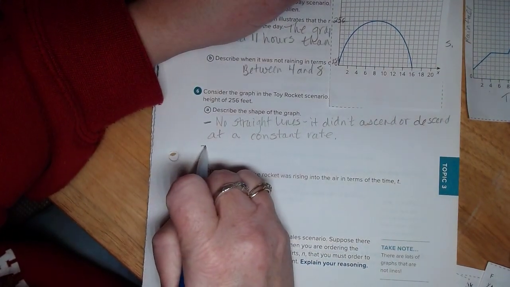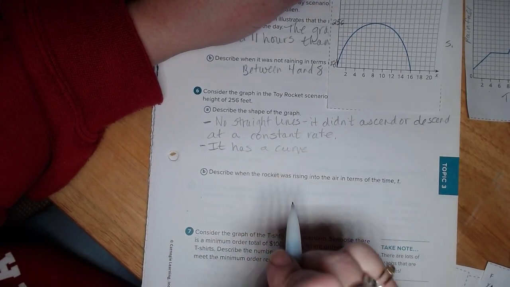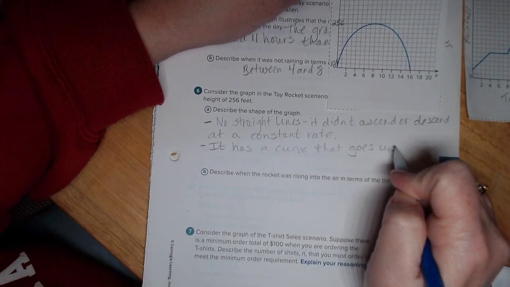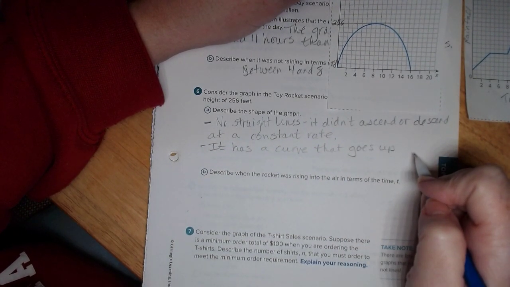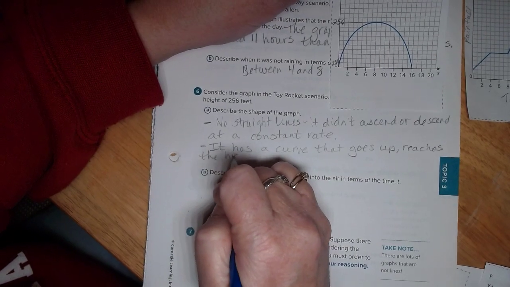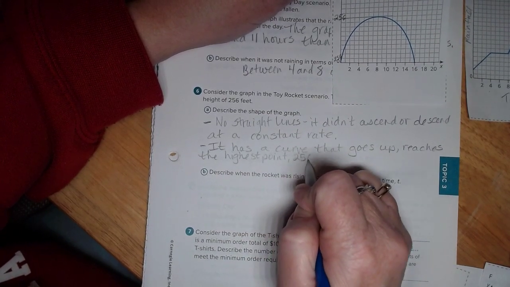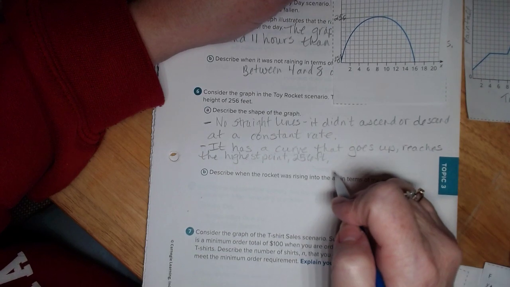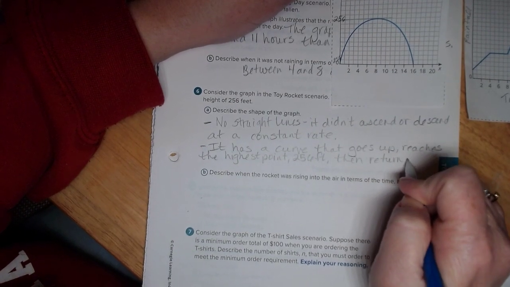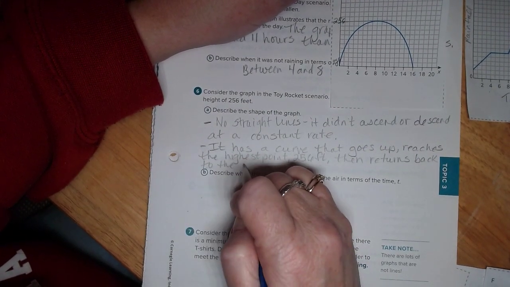So it has a curve, and it goes up, reaches the highest point, which they're telling us is 256 feet, and then returns back to the x-axis.